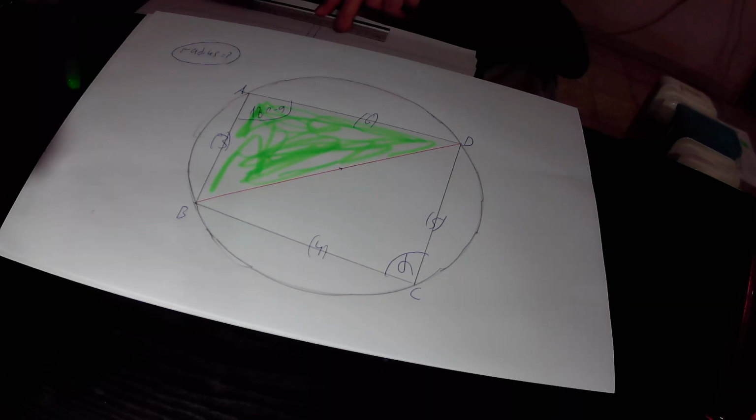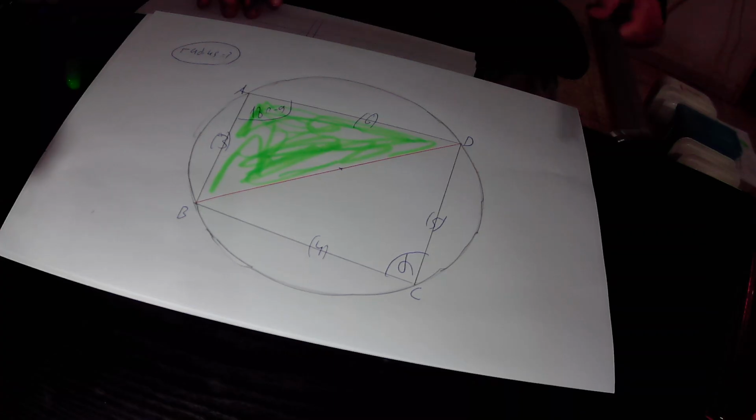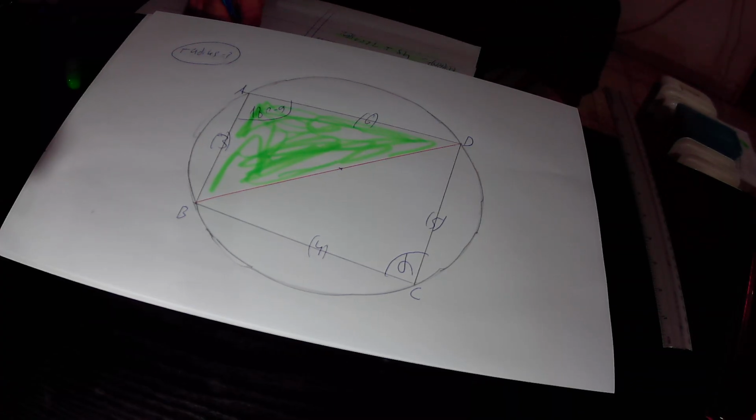So according to the law of cosines, in this lower triangle BDC, we get that BD squared equals DC squared plus BC squared minus 2 times CD times BC times cosine alpha.